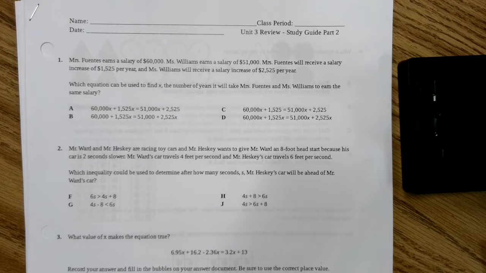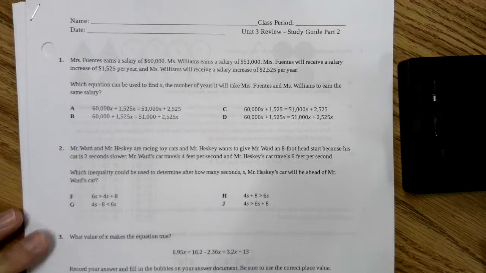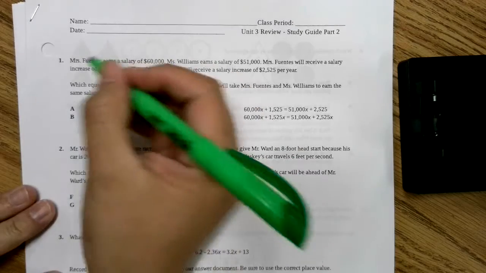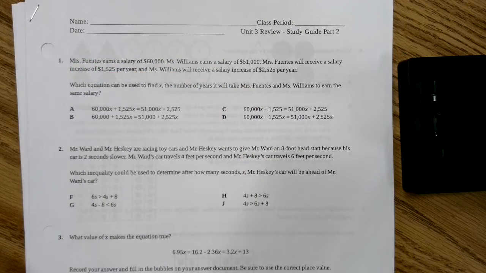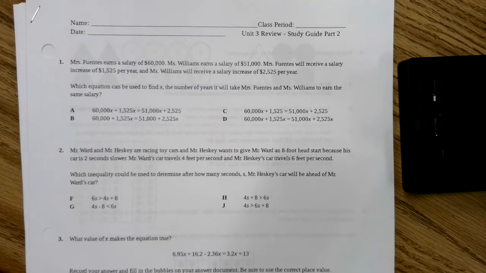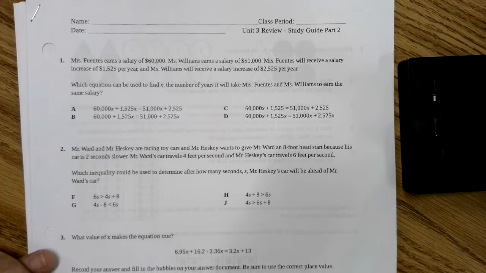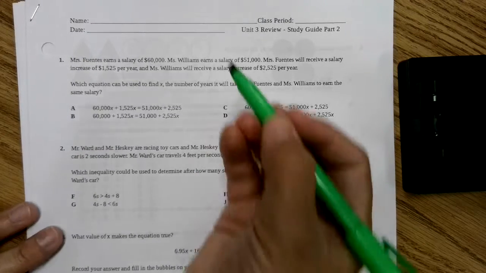Number 1. Mrs. Fuentes earned a salary of $60,000. So I'm reading it first. Mrs. Williams earns a salary of $51,000. Mrs. Fuentes will receive a salary increase of $1,525 per year. And Ms. Williams will receive a salary increase of $2,525 per year. Which equation can be used to find X, the number of years it will take Mrs. Fuentes and Ms. Williams to earn the same salary? Okay, so pause and try. Now I'm going to go through it.